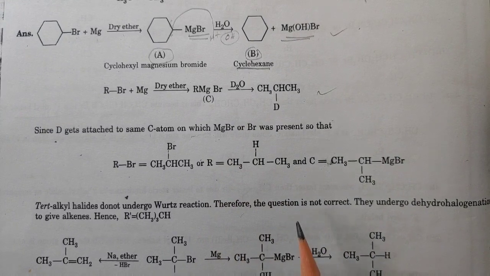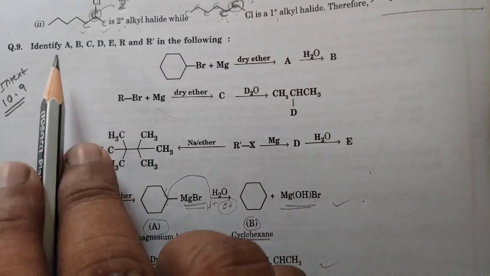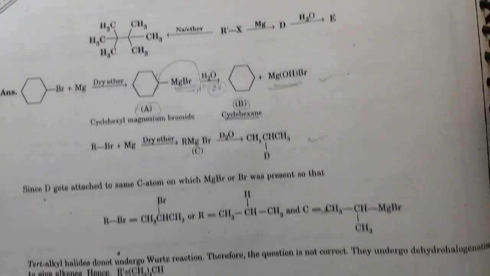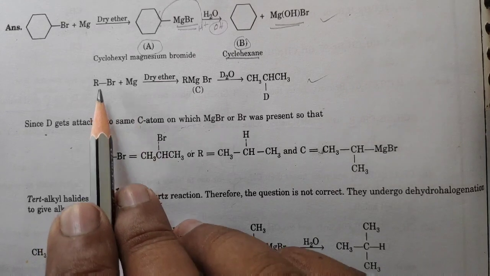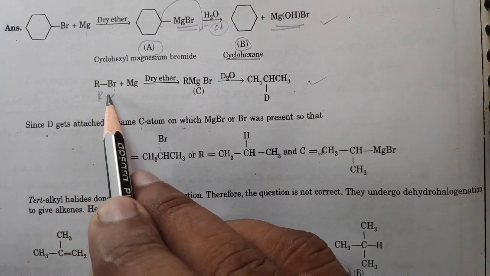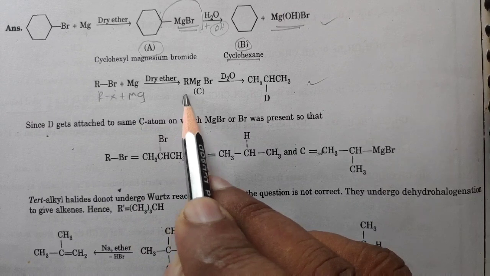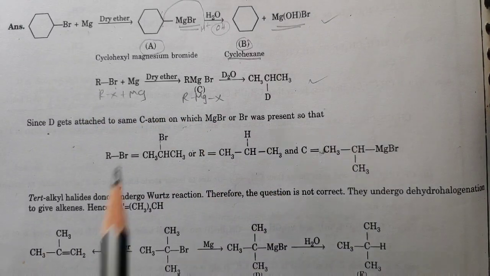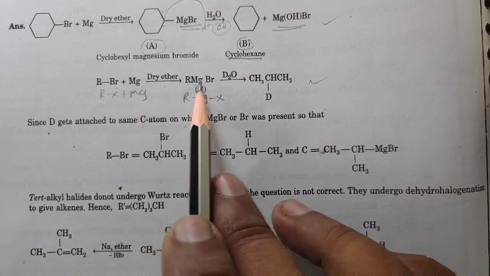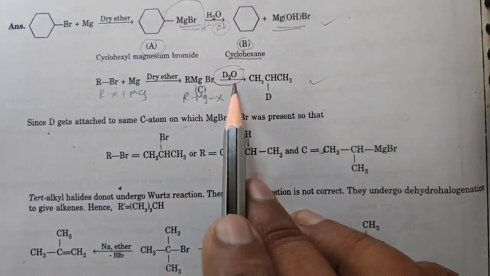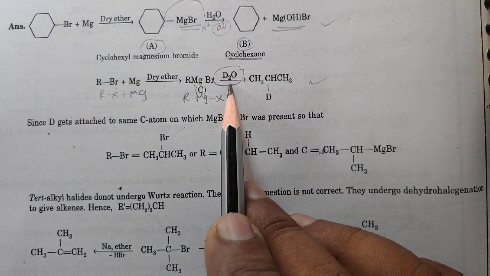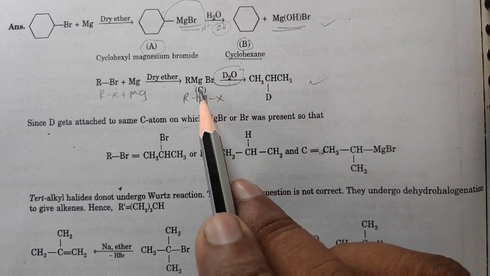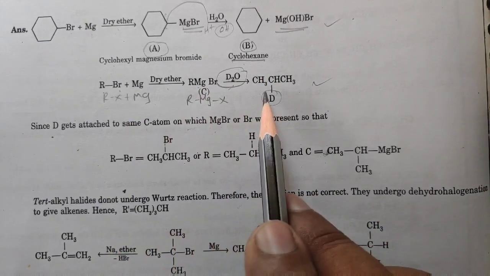So from the question, A and B are found out. Now we will find out C and D. The next part: RBr, that is RX, when treated with Mg gives RMgX, that is the Grignard reagent. In the presence of dry ether, RMgX reacts with D2O, deuterium oxide, heavy water. So in this case, the D will be substituted at this position, as we have talked about.